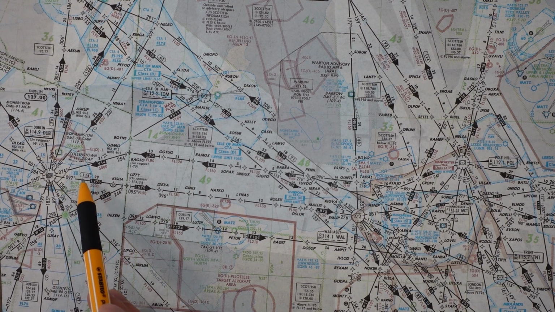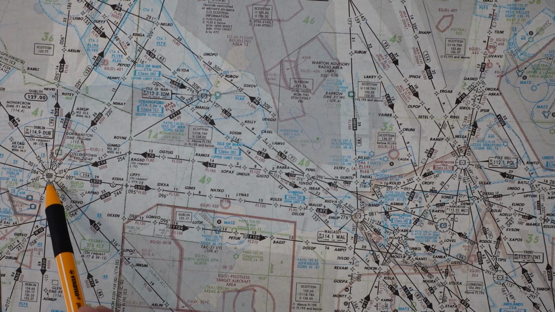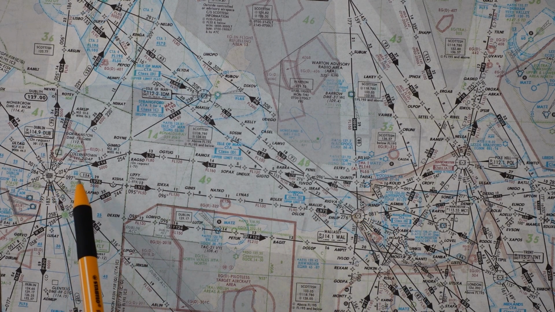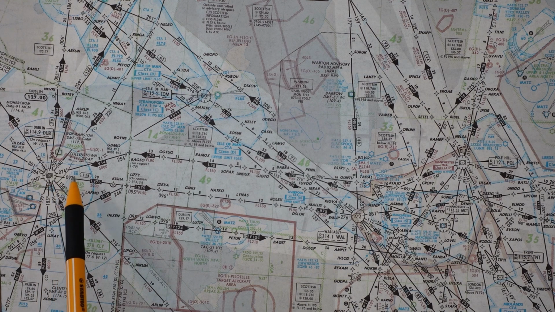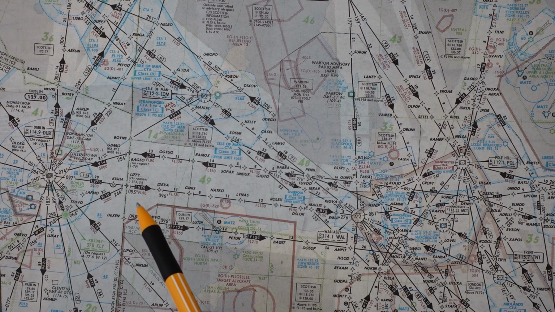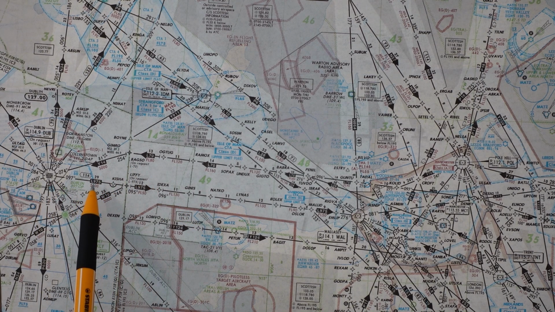Then we have this figure here, this 114, which is the length of this portion of the airway from this nav aid to the next one. So if you took up a ruler and measured and went down to the scale from the Dublin VOR all the way to the Wallasey VOR, it would be 114 nautical miles. The white writing on the black square, the negative writing, is the name of the airway.